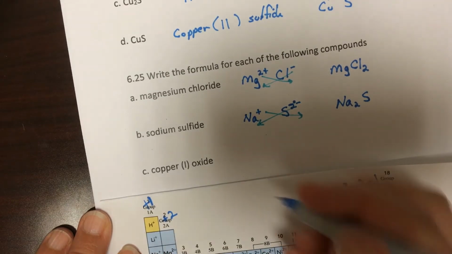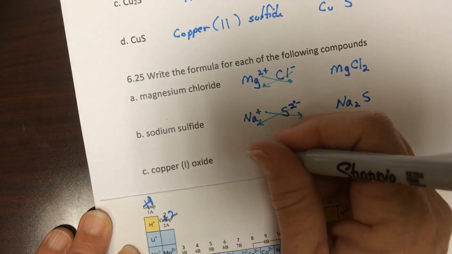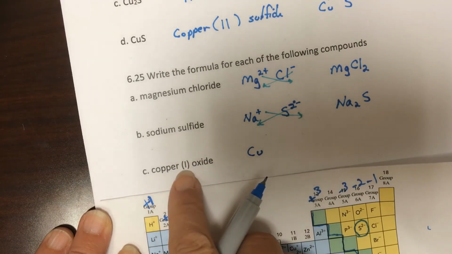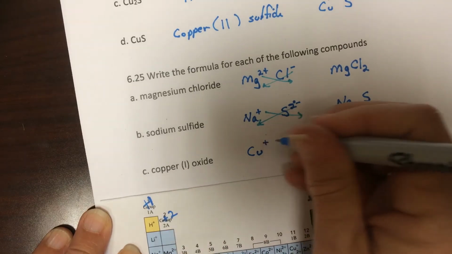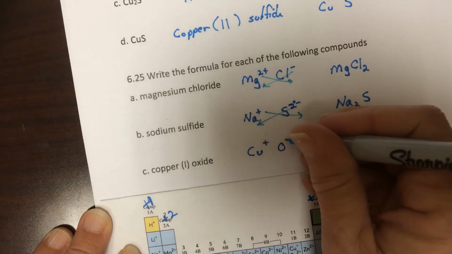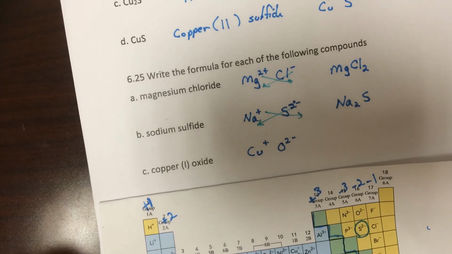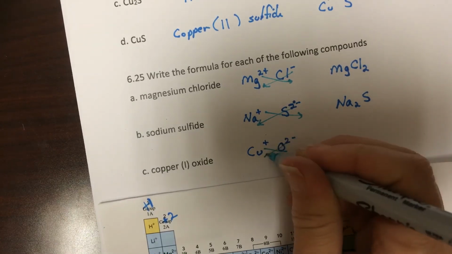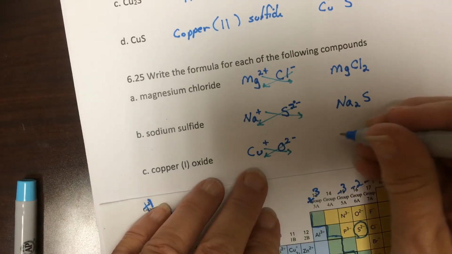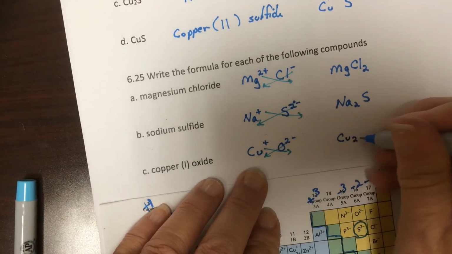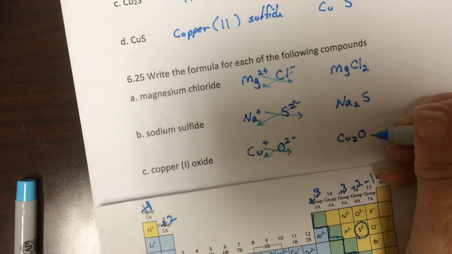Copper oxide, copper, and they've told us that it has 1 positive charge. Oxygen always has 2 negative charges. We do our crisscross, and we get copper to oxygen.